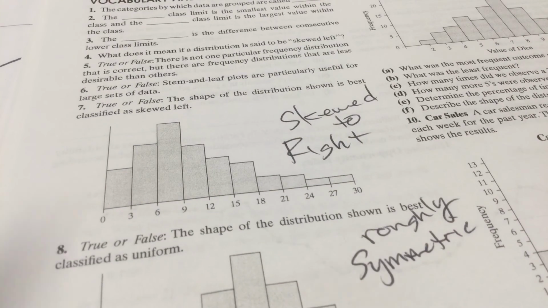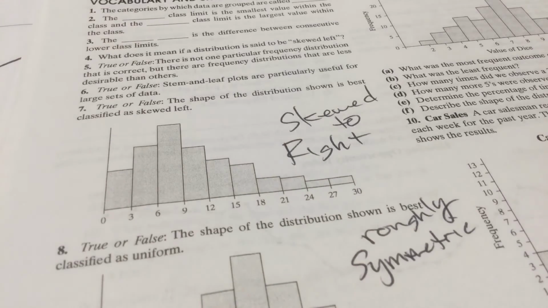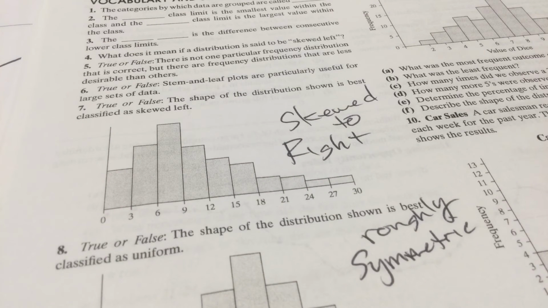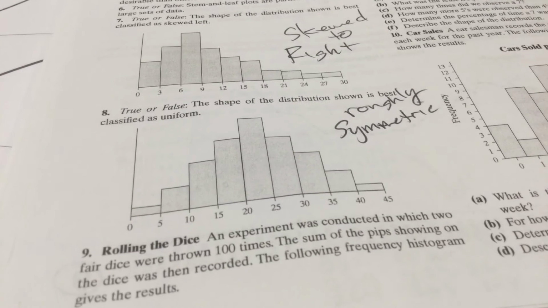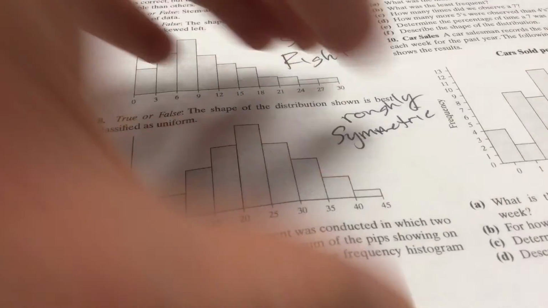So go to page 12 here. Let's end this video here quick. Page 12. So number 7, this is what skewed to the right means. Okay, so it's being dragged. Its tail is going to the right. The tail is going to the right by those numbers, so it'd be false. It's not skewed to the left. It is skewed to the right. You have some high performers there. This is roughly symmetric. Okay, that is definitely roughly symmetric on 8.